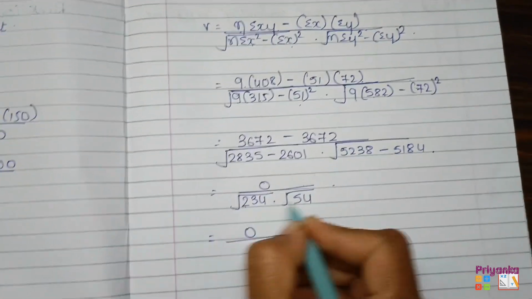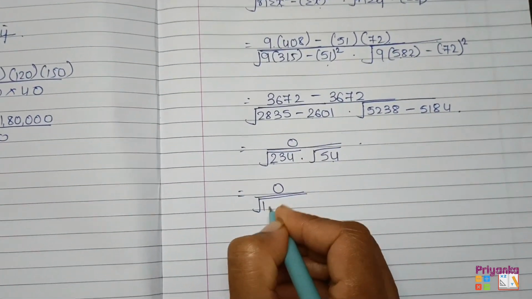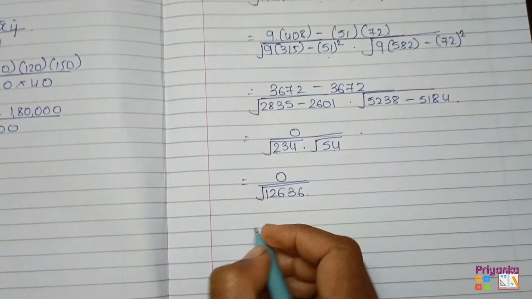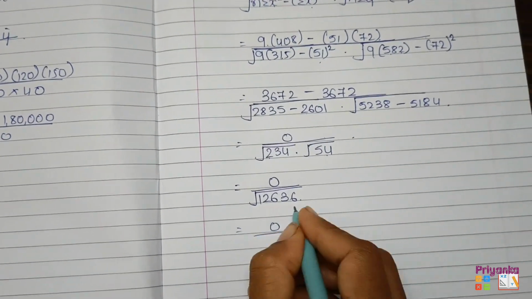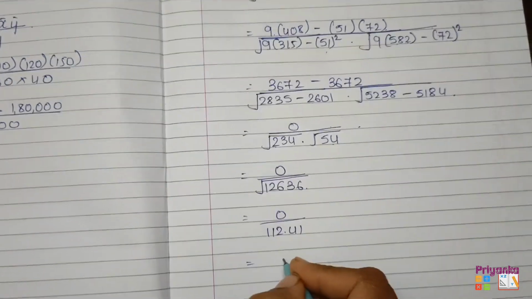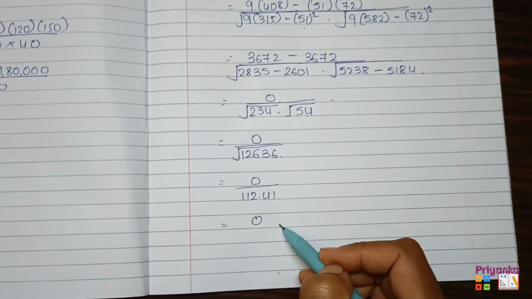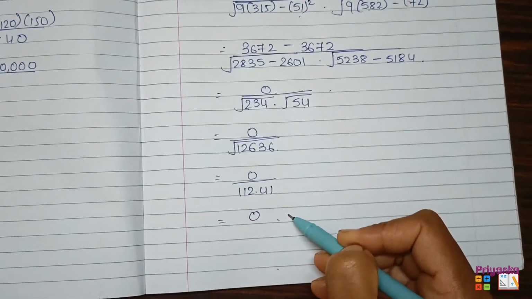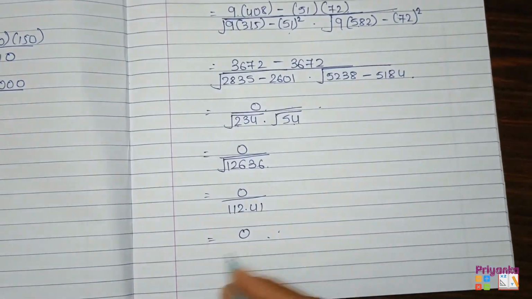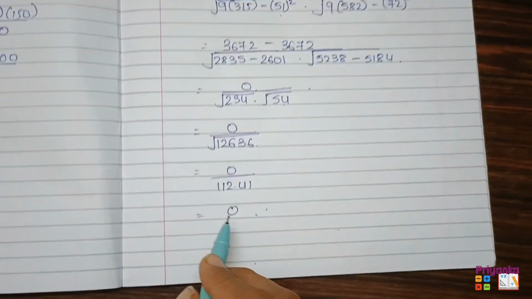First of all, 234 multiplied by 54 under root only, that is 12636. 0 upon the root of this, 112.41, is equal to 0. For sure, when we get 0 here, the answer is going to be 0, but don't forget to complete the whole portion. These steps have to be completed. So just write down here, hence the correlation coefficient you obtain is 0.